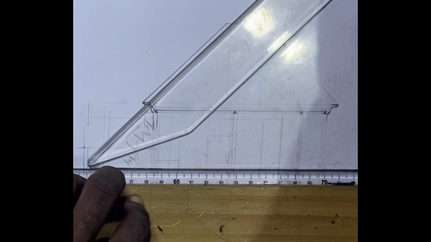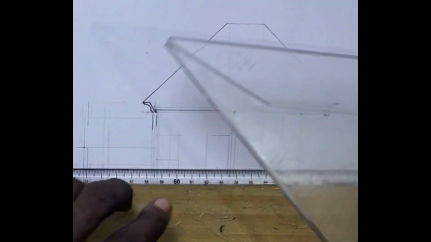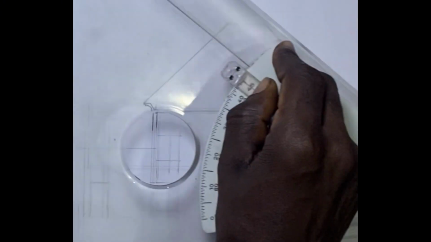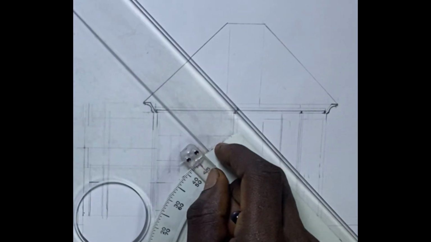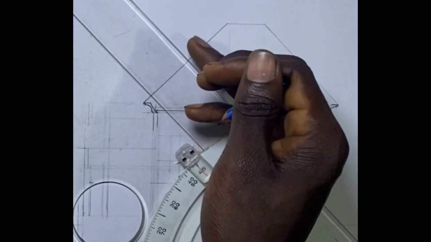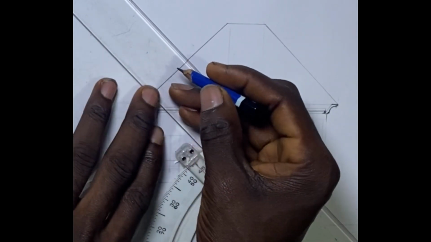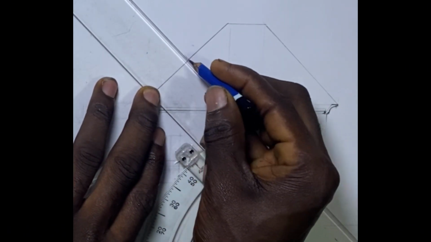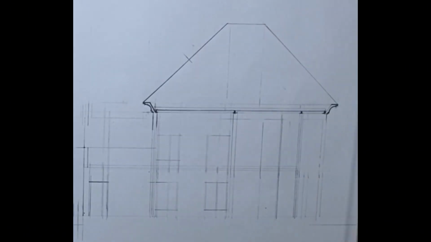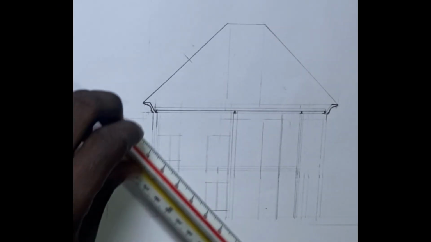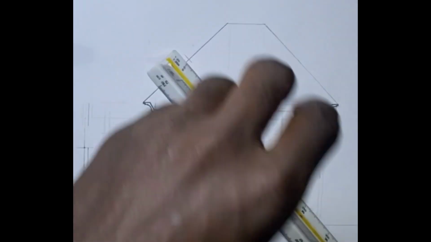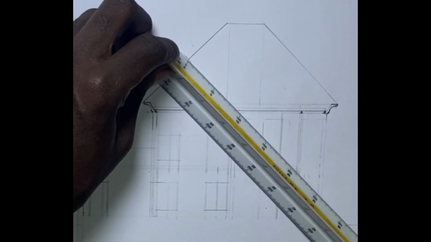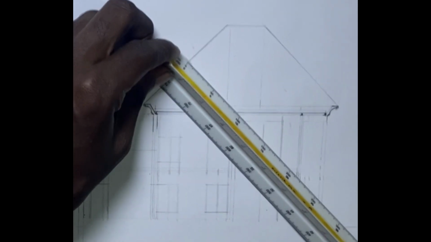Purlin is always 50 by 50 millimeter, and to measure that out, we draw a line perpendicular to this other line in order to measure a precise 50 millimeter. Thereafter, we take our measurements of 50 millimeter and then 150 millimeter for our rafter.